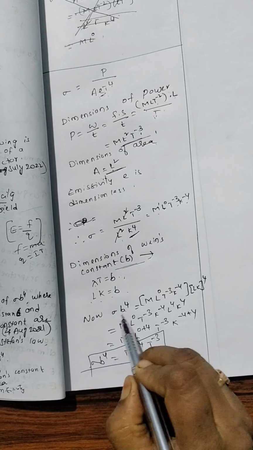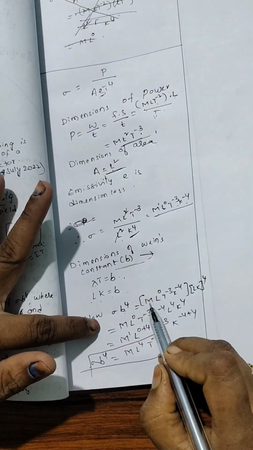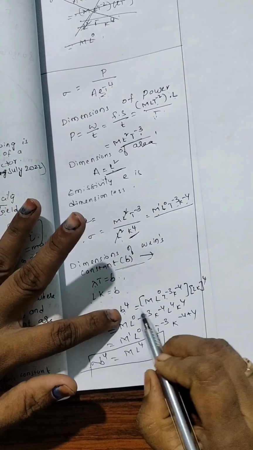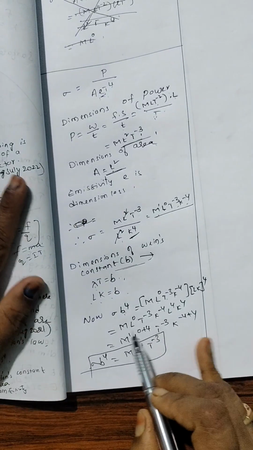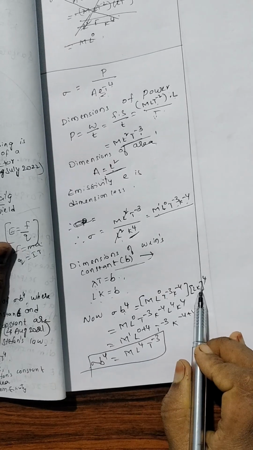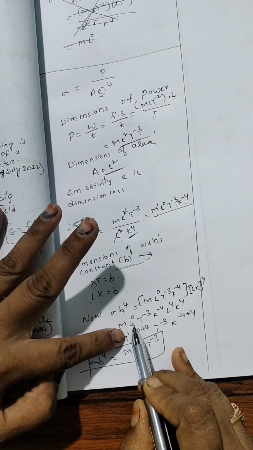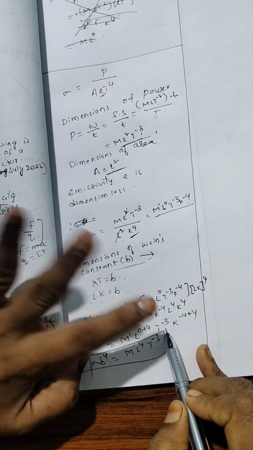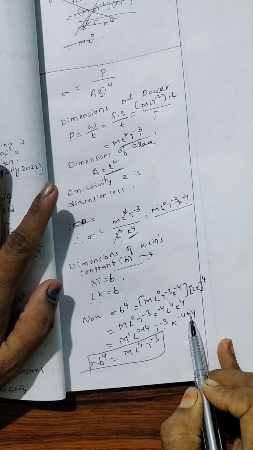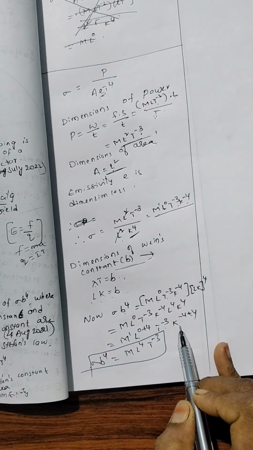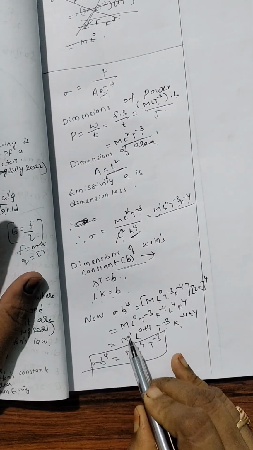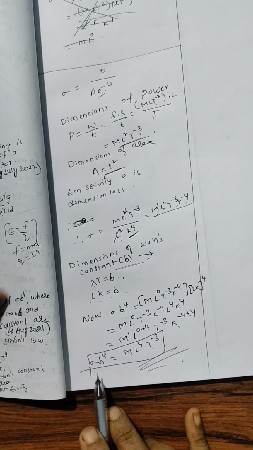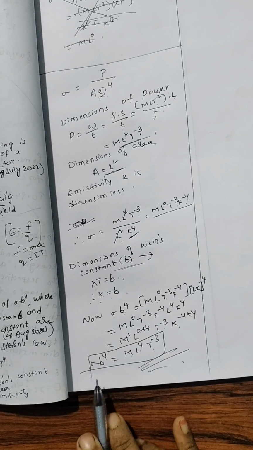Now b to the power of 4, sigma b to the power of 4. Sigma we got M L to the power of 0, T to the power of minus 3, K to the power of minus 4, times L K whole to the power of 4. So now L to the power of 4, K to the power of 4 we wrote. Now M to the power of 1, L to the power of 0 plus 4, T to the power of minus 3, that's it, K to the power of minus 4 plus 4. So minus 4 plus 4, K to the power of 0, and K to the power of 0 means 1. So M L to the power of 4 T to the power of minus 3 is the dimensional formula for this sigma b to the power of 4.